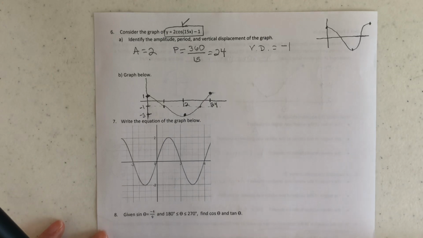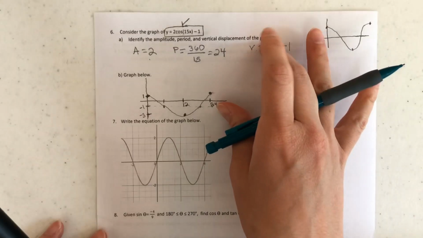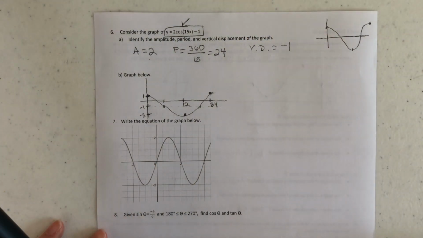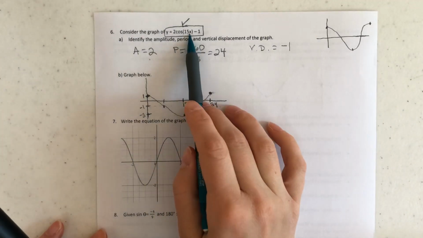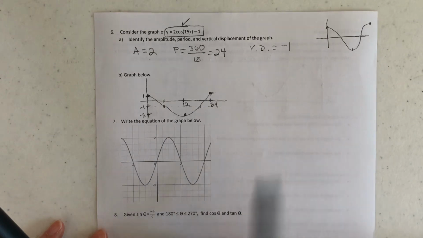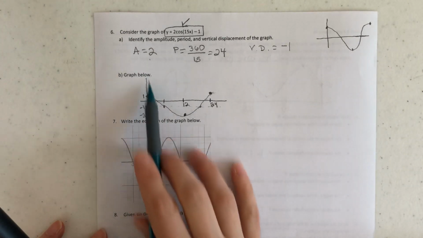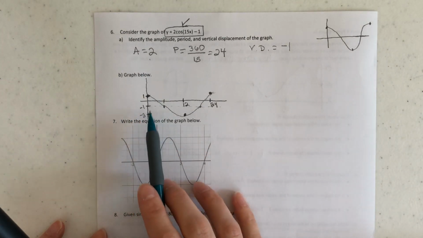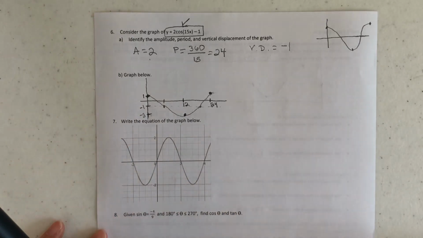All right, so that is basically as hard as that is going to get with graphing. Until pre-cal, when you add in the C value and you have to shift, you'll just be starting in a different place horizontally. Instead of starting right here, you'll start somewhere else horizontally.